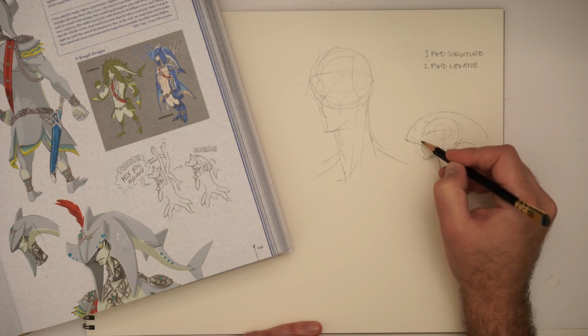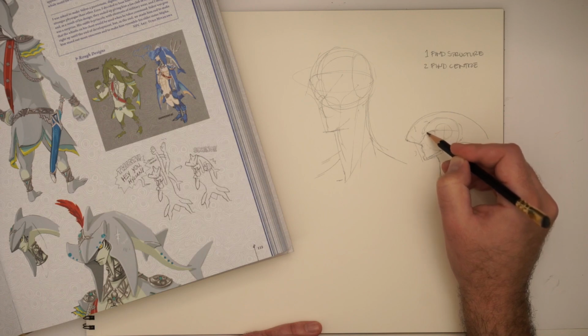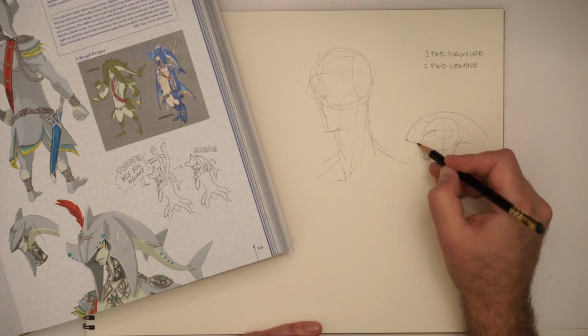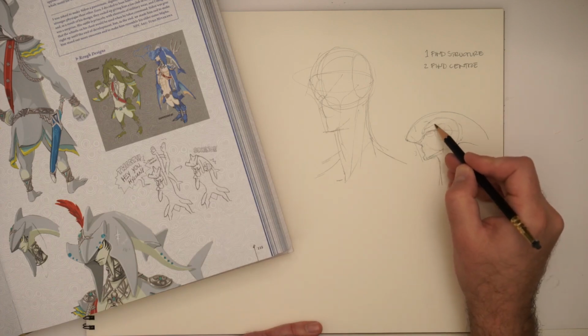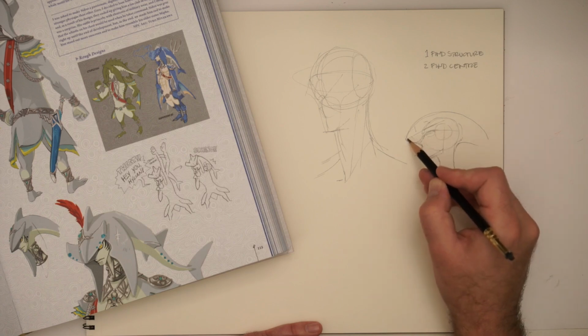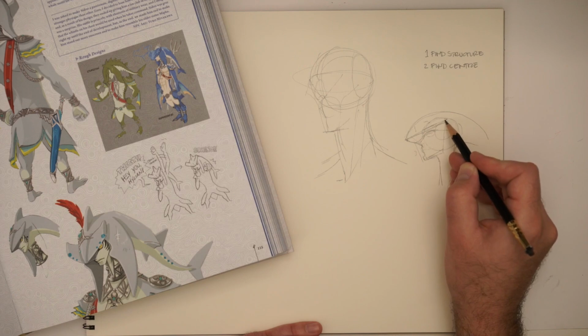So we've got this, comes up here. And in this instance, I think that this part of the fish underneath really is coming up. And what we're seeing is this bit at the side, which is in many ways coming up there.